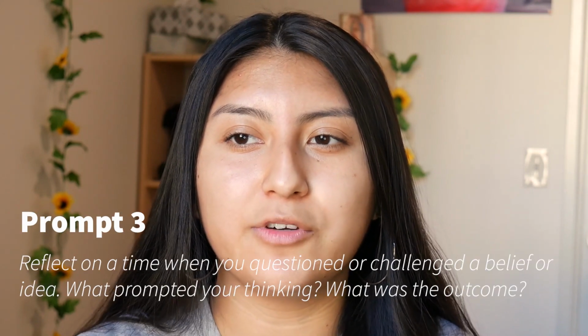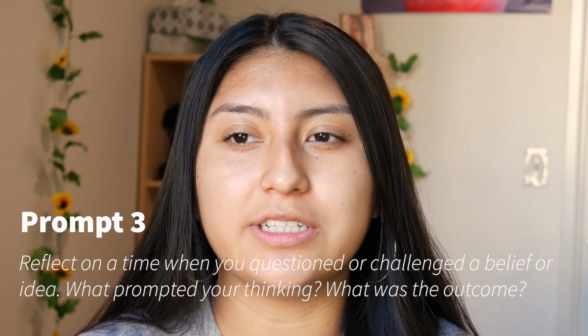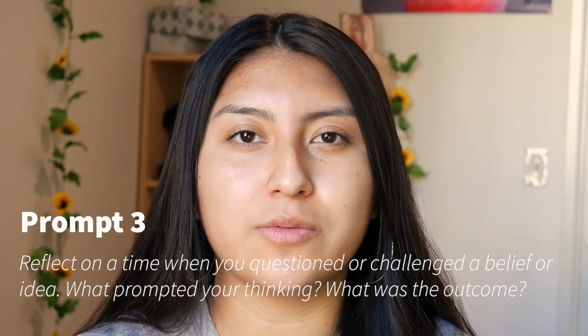For the Common App, they give you 7 prompts to choose from, all of which are really open-ended and allow you to really explain your story however you like. And the prompt that I chose was: reflect on a time when you questioned or challenged a belief or idea. What prompted your thinking and what was the outcome?